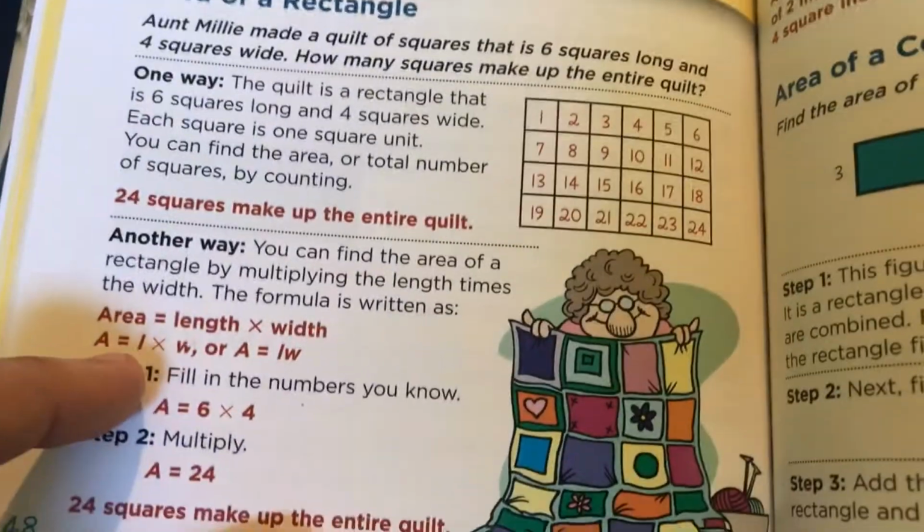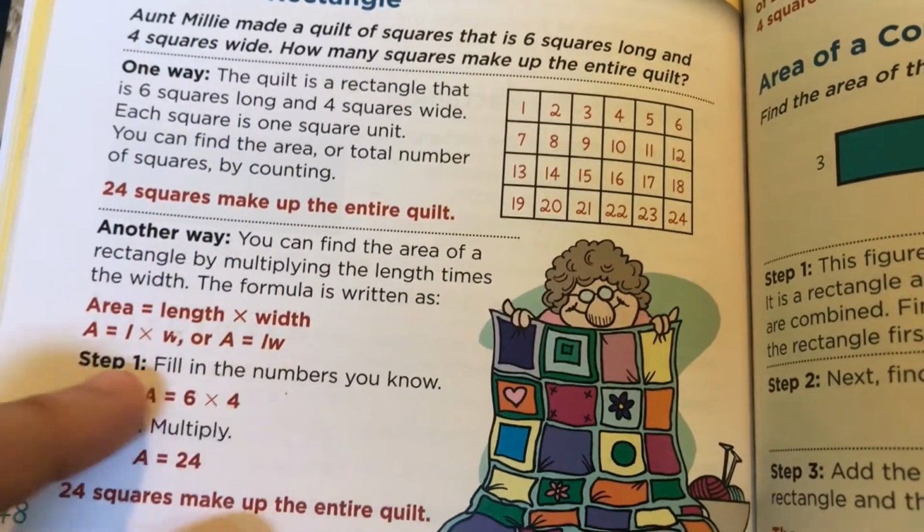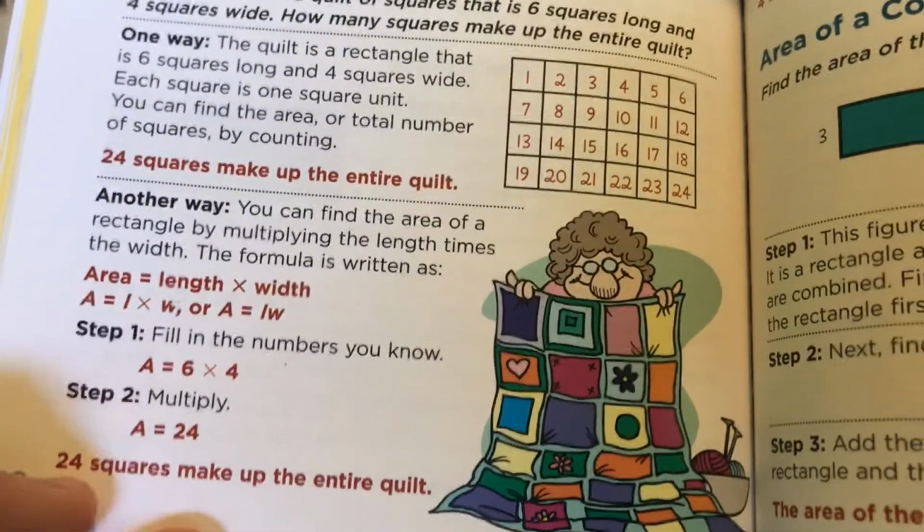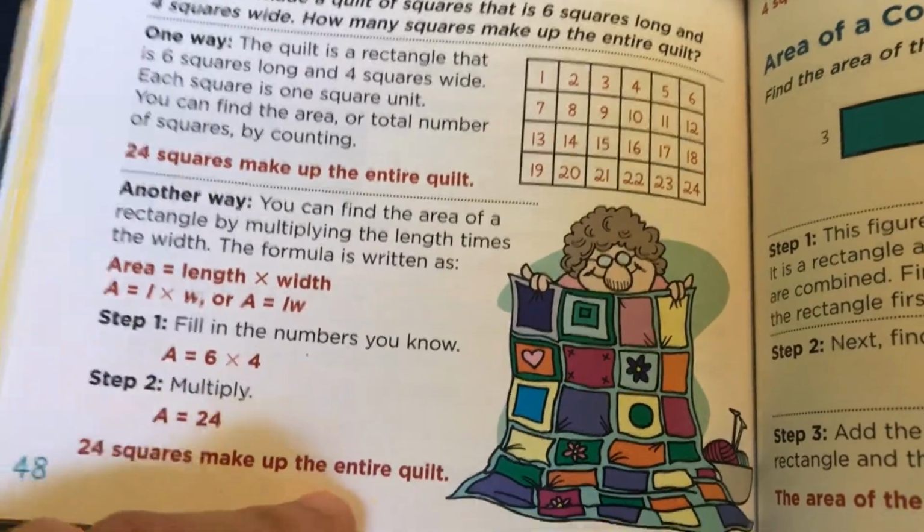Another way, you can find the area of a rectangle by multiplying the length times the width. The formula is written as follows: A equals L times W, A equals LW. So A equals 6 times 4, which is 24. You multiply. 24 squares make up the entire quilt.